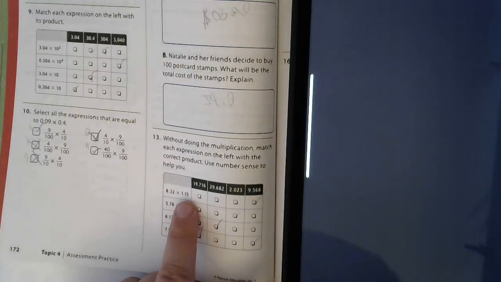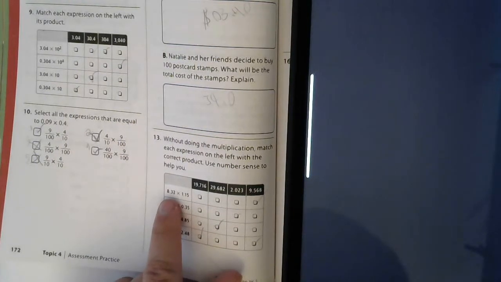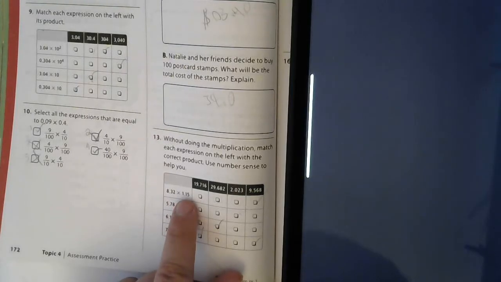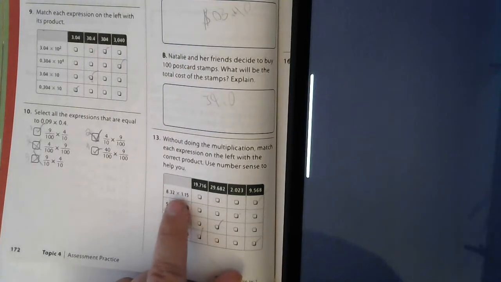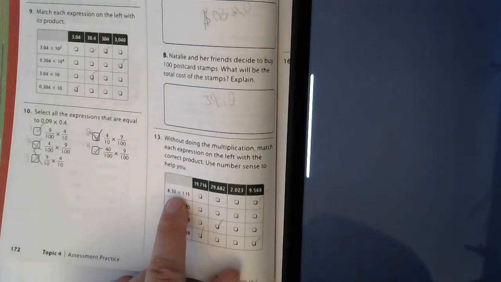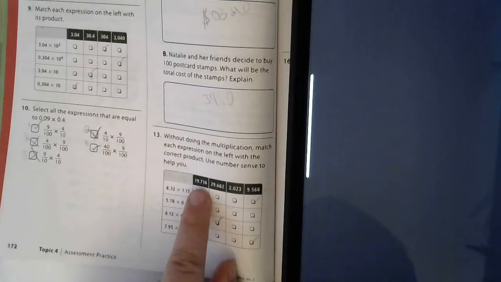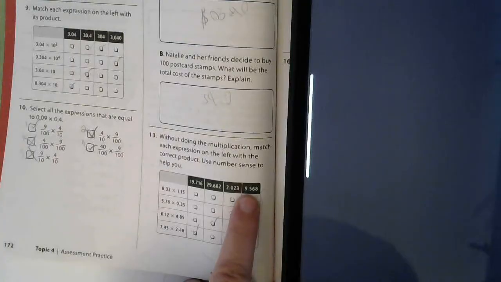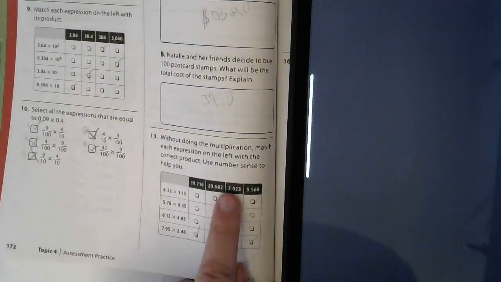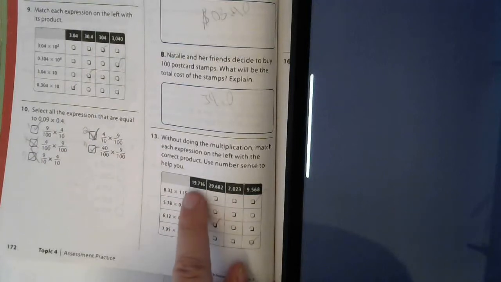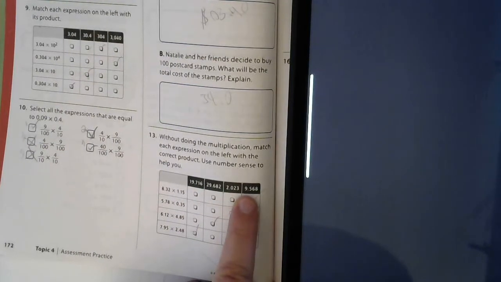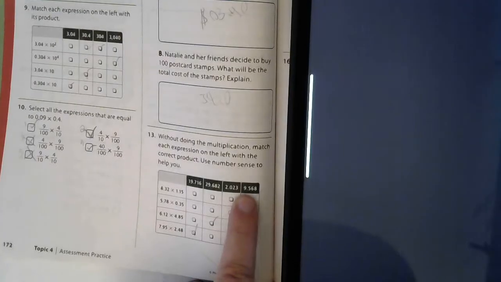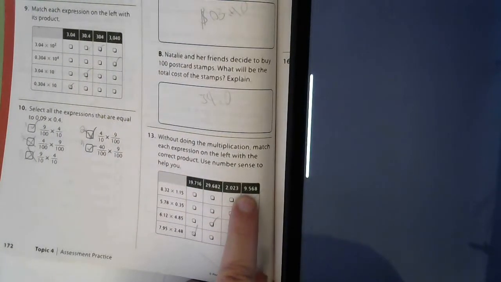Just think that through for a moment, right? We're taking basically 8 if I round it times basically 1 if I round it. We're going to get a number that's really close to 8, right? But we have underestimated because we rounded down. So we know our answer is going to be above that whole number of 8. Any chance it's going to be 19, 29, 2, or 9? One of those answers probably sticks out in your head. 2 is way too low. 29 and 19 are way too high. Our correct answer is 9 and 568 thousandths. Didn't even multiply.